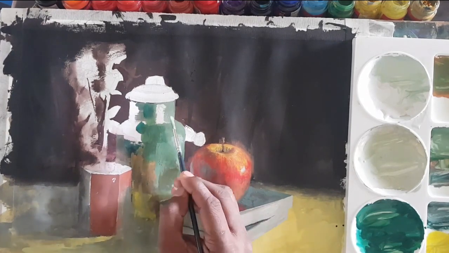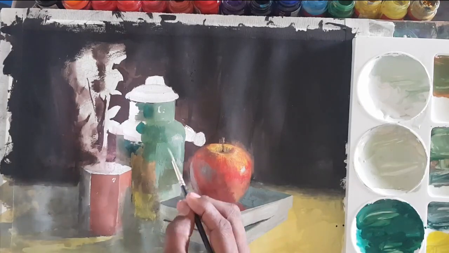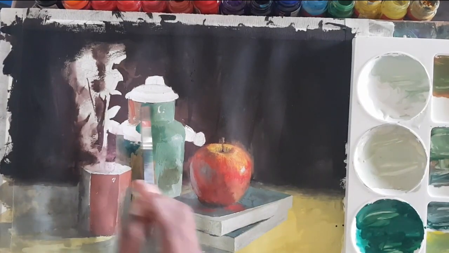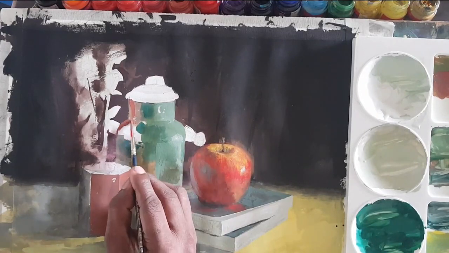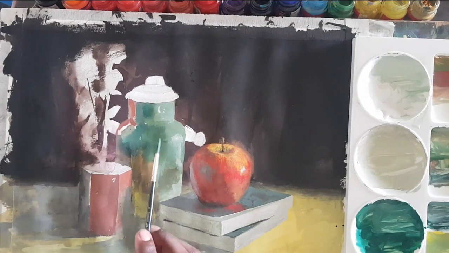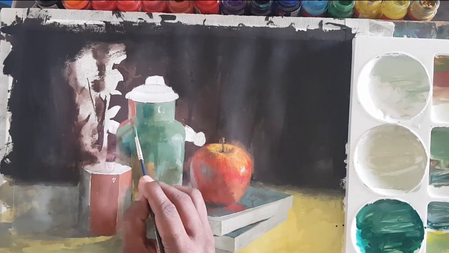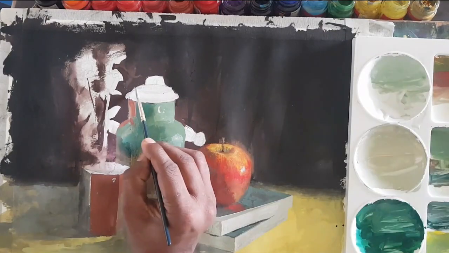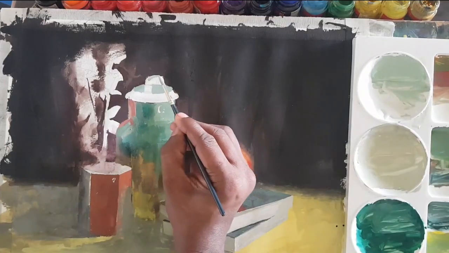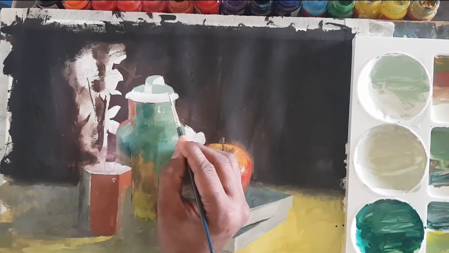Now you can see that effect is coming out. Somewhere I'm dragging the background's dark tone directly into a lighter area. One needs a lot of patience while doing that. You cannot do it without keeping in mind that you are dealing in a light area. You have to be very careful.